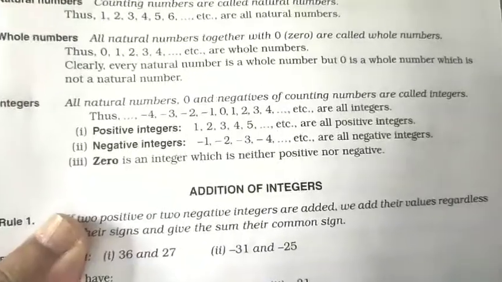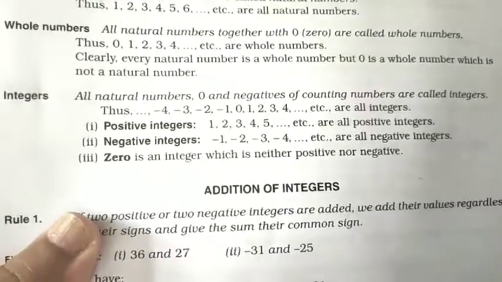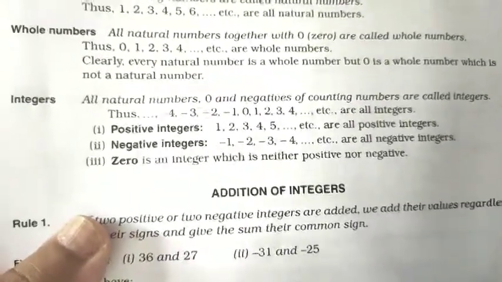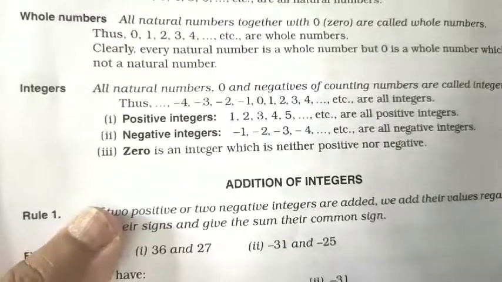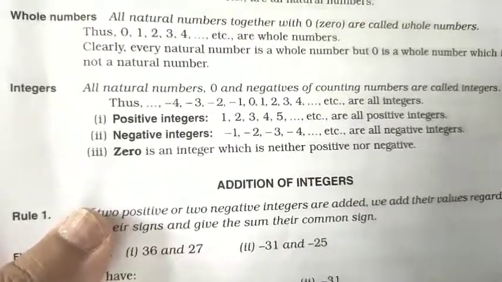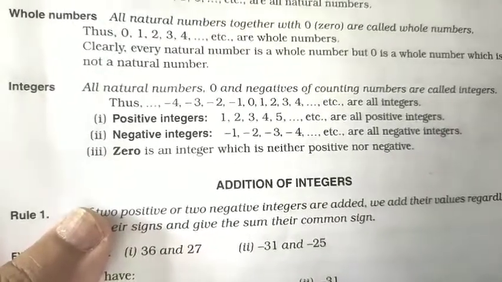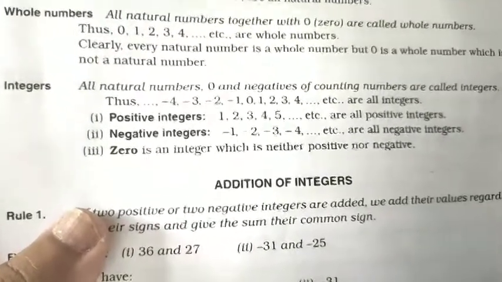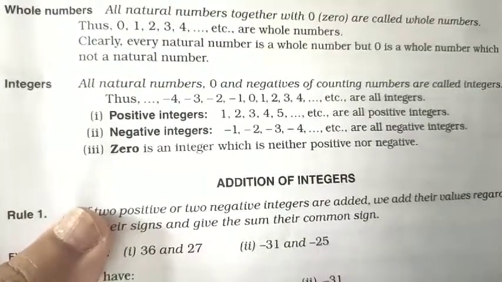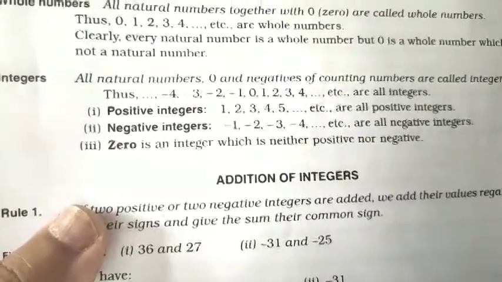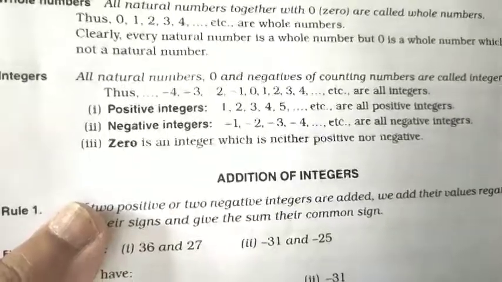Now what are positive integers? Positive integers are those numbers which do not have any sign in front of them, like you see on this page. 1, 2, 3, 4, any number which doesn't have a minus sign in front of it is called a positive integer.